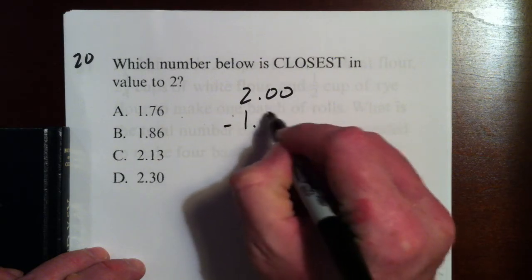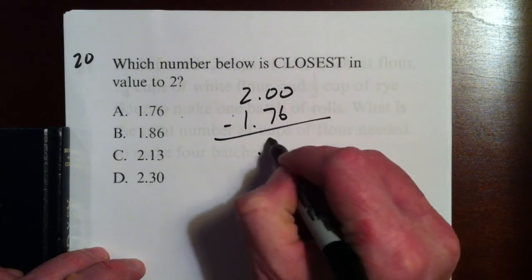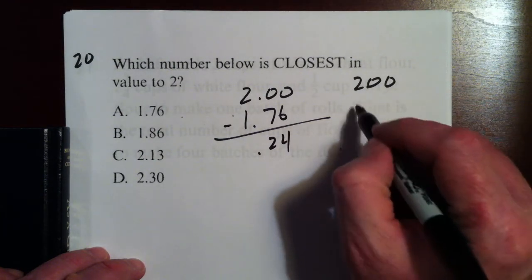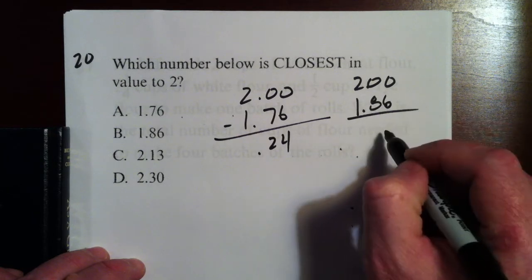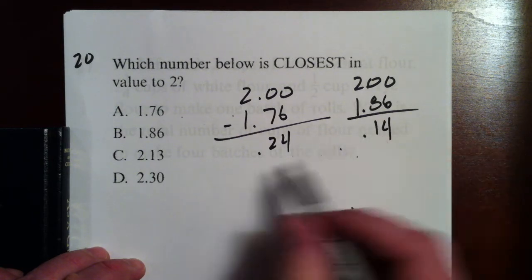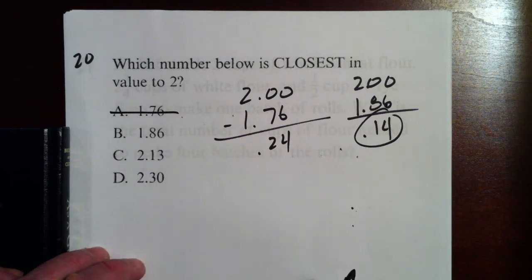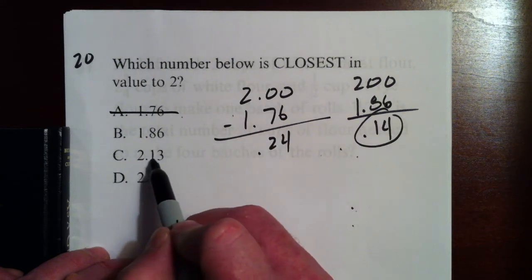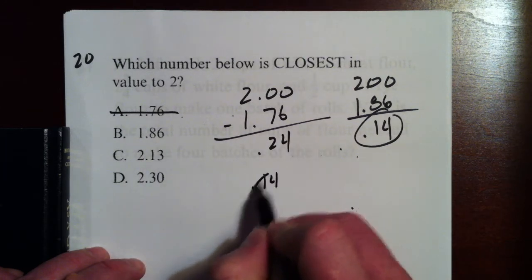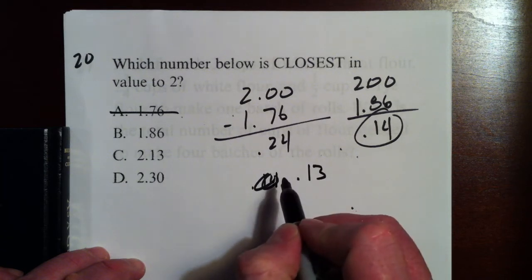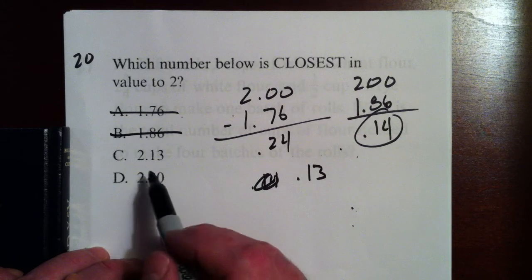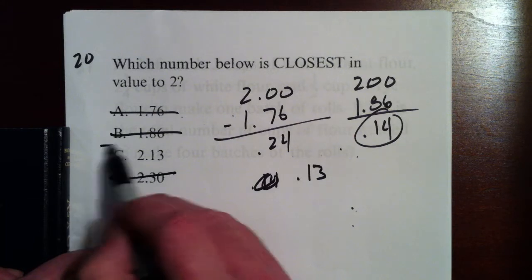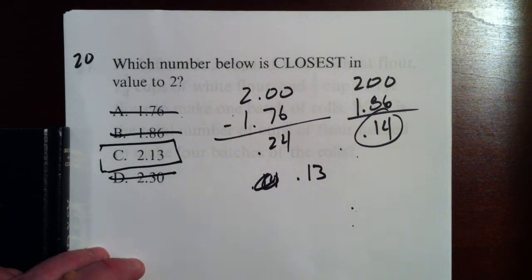2.0 minus 1.76 is 0.24. 2 minus 1.86 is 0.14. Well, we know that this is smaller than this, so we can go ahead and eliminate that one. And we know that the difference between 2 and 2.13 is 0.13. So we know we can eliminate this one now. And since 0.13 is smaller than 0.30, we can eliminate this one, and our answer is 2.31.